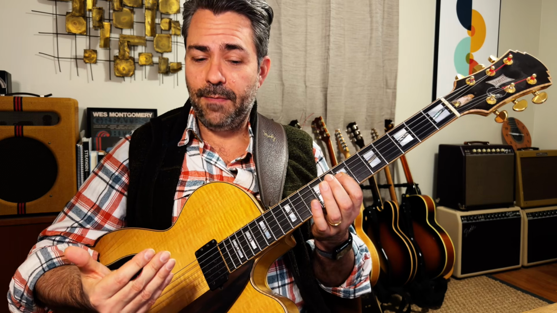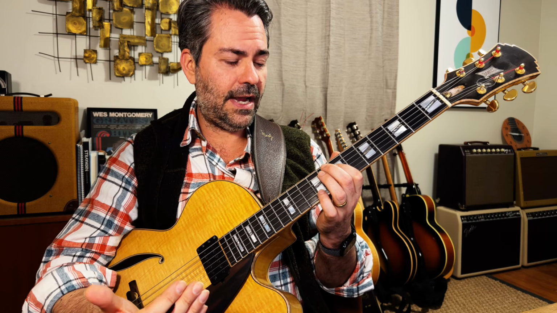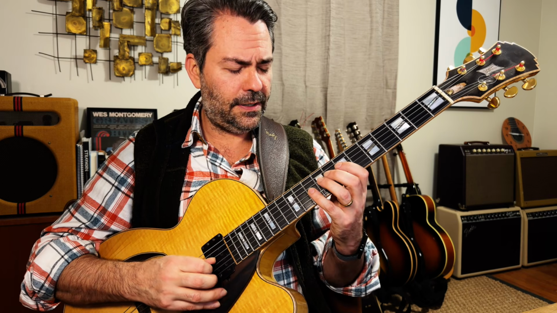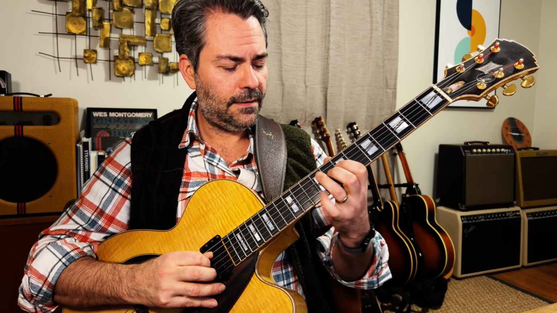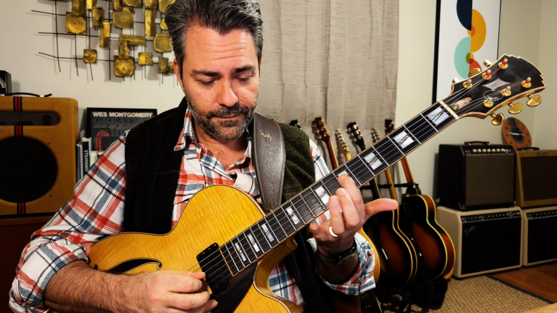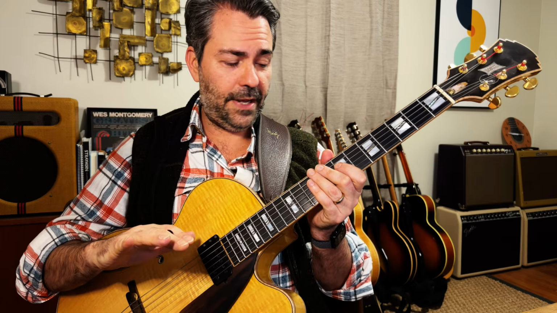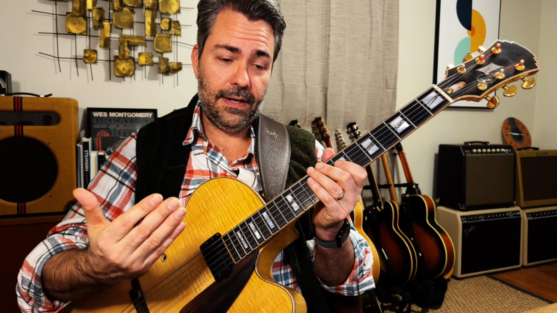Now, when I landed on that A, it was on the end of beat 4. So this is actually an anticipation of the next measure. And this creates syncopation, which is a really nice element to have in your solo lines. 1, 2, 3. And then I'm going to let the phrase breathe a little bit. And I'm thinking about the next harmony.